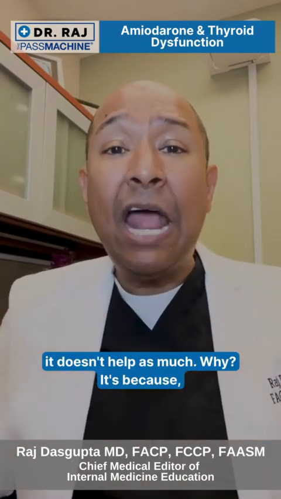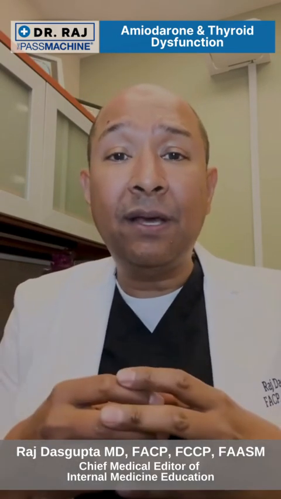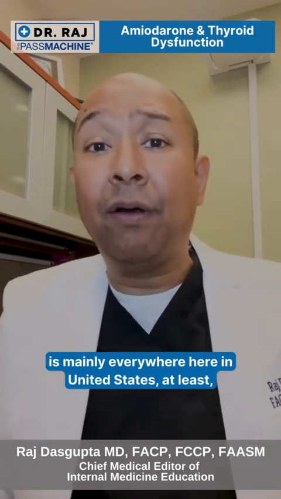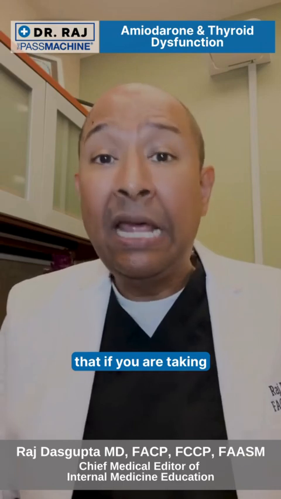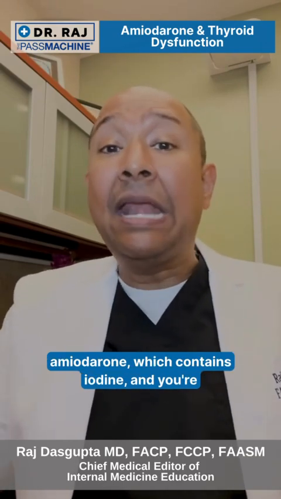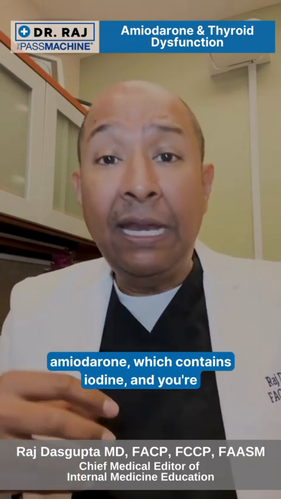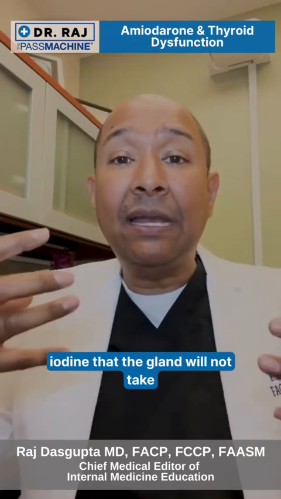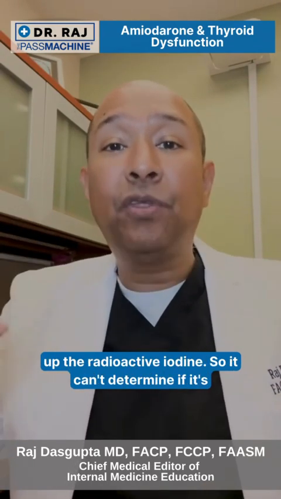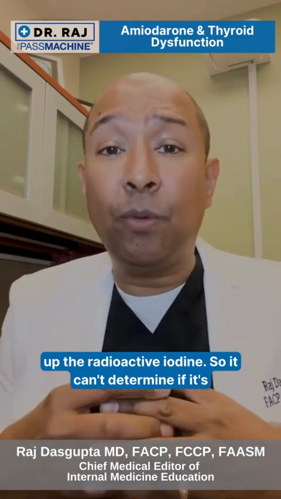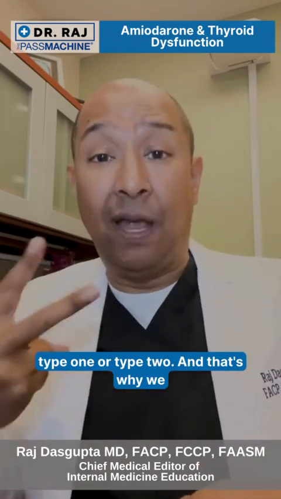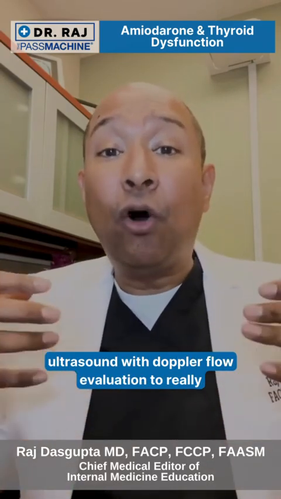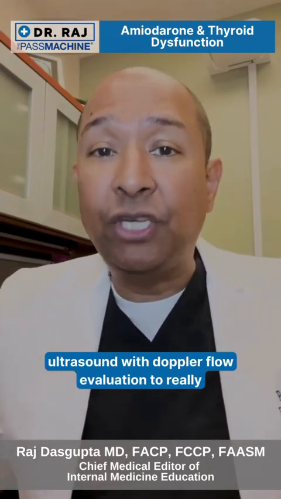Well, it doesn't help as much. Why? It is because if you're in an iodine-rich area, which is mainly everywhere here in the United States at least, and you are taking amiodarone, which contains iodine, and you're giving radioactive iodine, there's so much iodine that the gland will not take up the radioactive iodine. So it can't determine if it's type 1 or type 2. And that's why we use our history, our physical, and that ultrasound with Doppler flow evaluation to really try to help us.